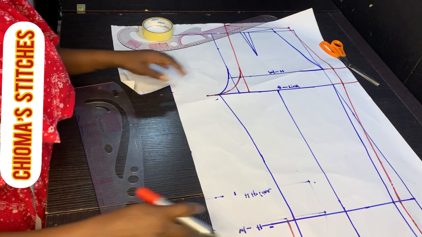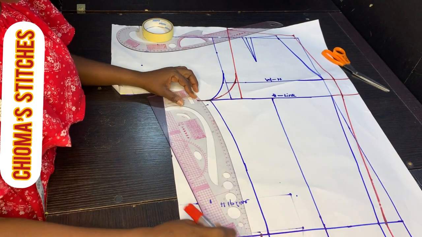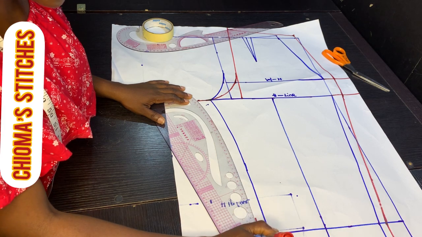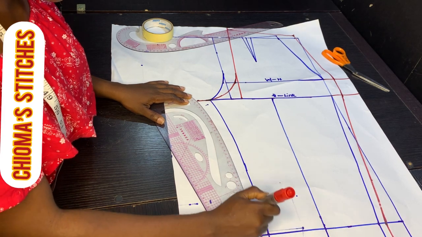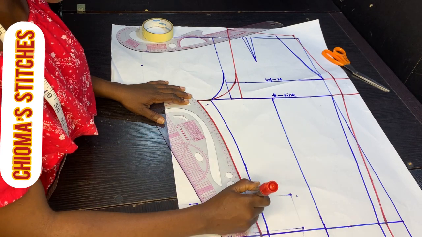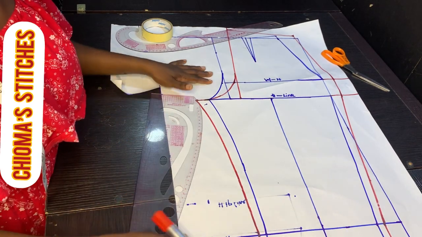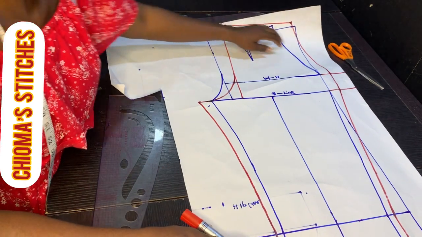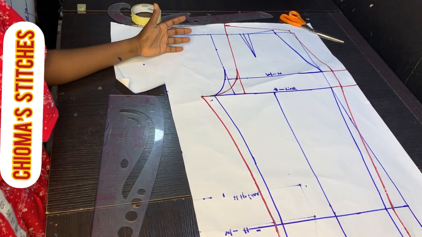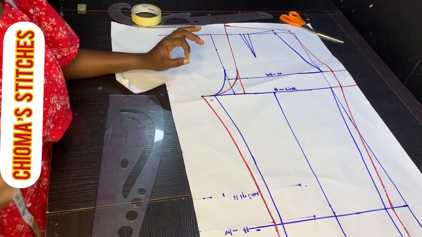Then for this middle part, just like we did in the front pattern, you're just going to use the ruler in reverse like this and connect these 2 lines together. I'm just shading this pen because the pen is not writing out well. Okay, if you can look at this now, if you are seeing the red markings, this is our back pattern.